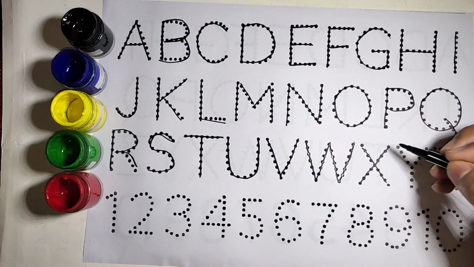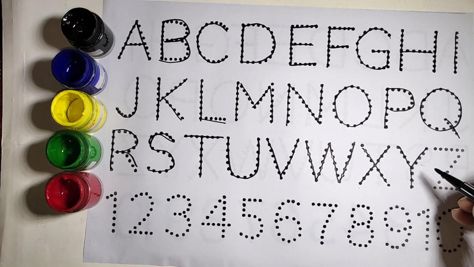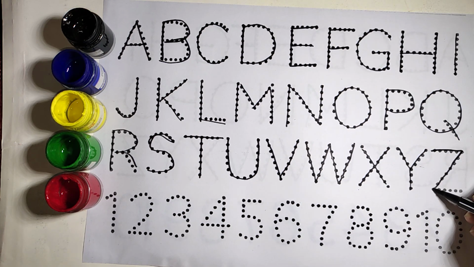Now we draw X, Y, and the last one is Z.